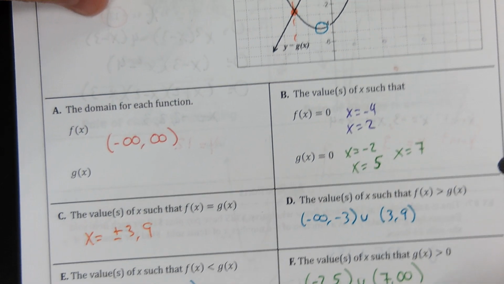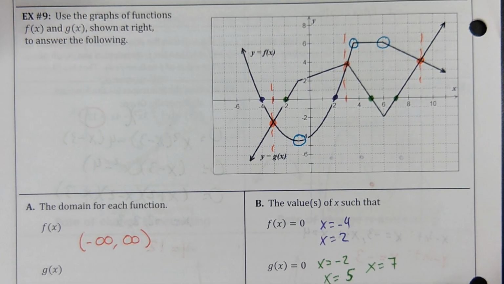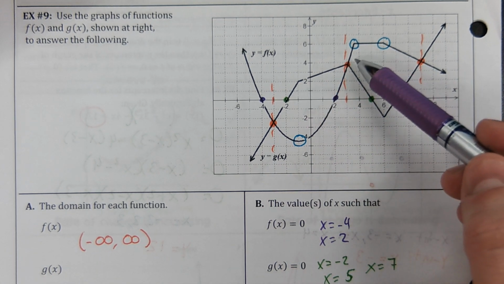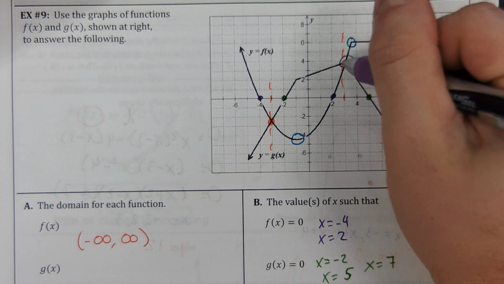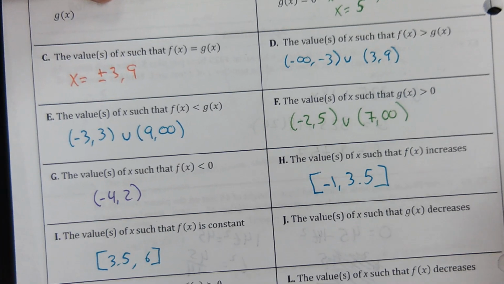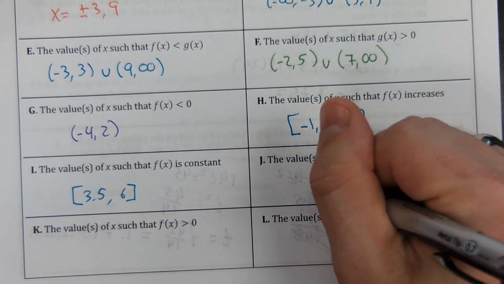When is g of x decreasing? All right, let's take a spin on g of x. Let's see. Increase, increase, from here to here is decrease. The only time. So from x equals 3 to x equals 6. Increasing, decreasing always gets brackets.